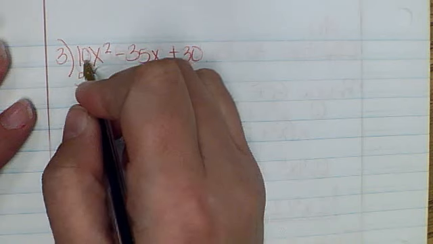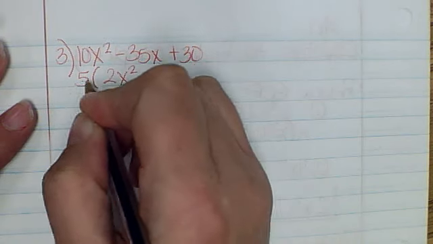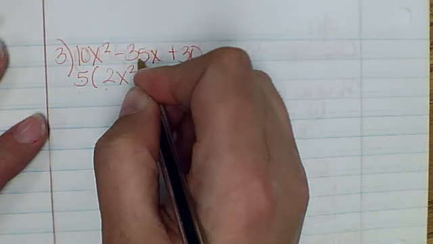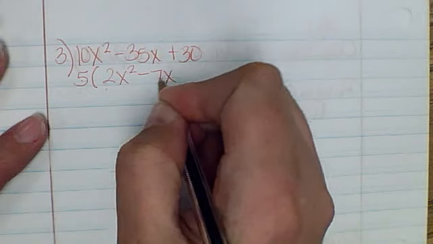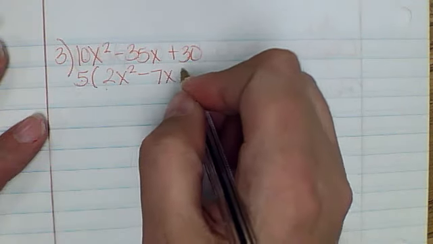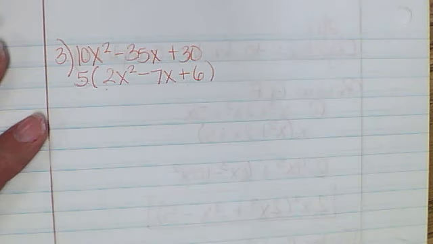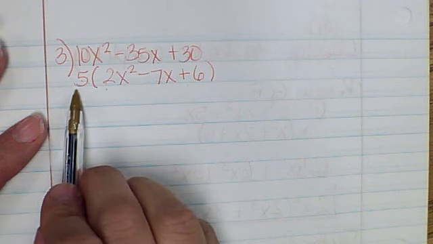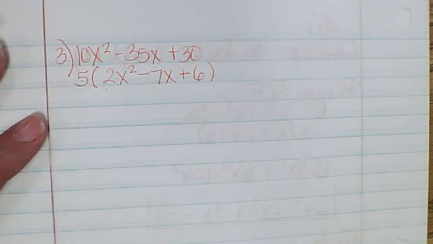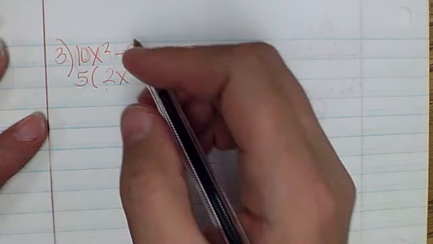5 times what is 10x squared? 5 times 2x squared, because 5 times 2 is 10. 5 times what is 35x? Has to be 7, because 5 times 7 is 35. 5 times what is 30? Has to be 6. So I pulled my 5 out, I did the GCF, and now I have to factor this. 2x squared minus 7x plus 6 has a number in front, so it's a My Father Drives a Red Mustang.